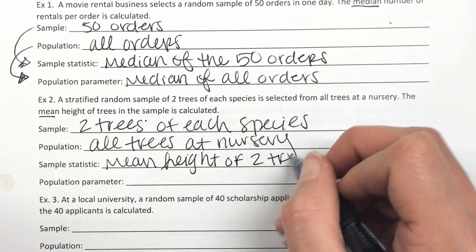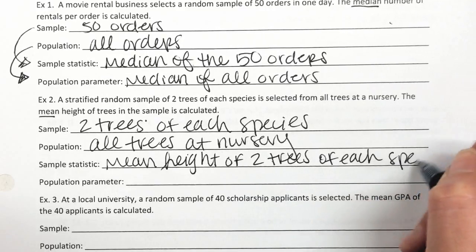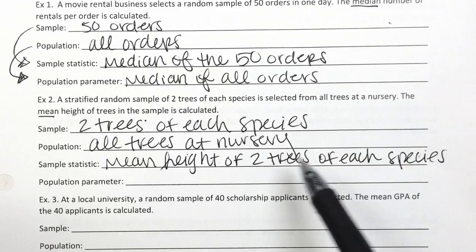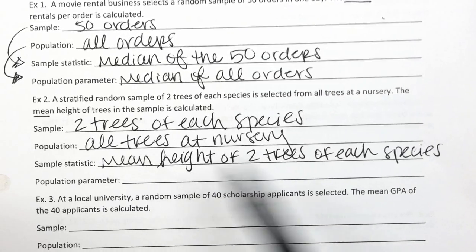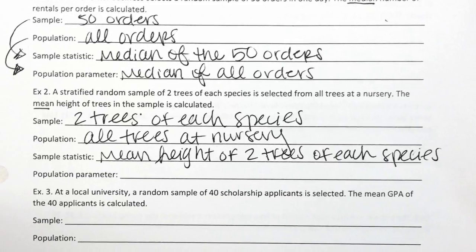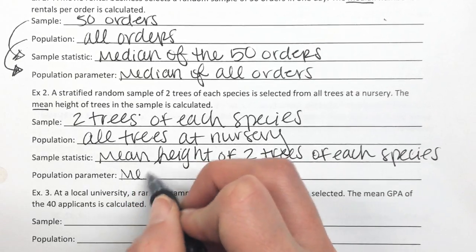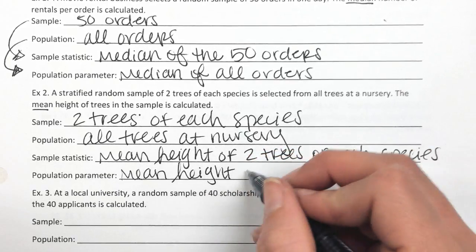Of each species. The 2 trees of each species came from the sample. Alright, the population parameter, what is it going to start out by saying? Mean height of, good, all trees in the nursery.